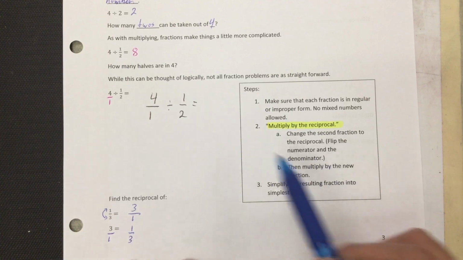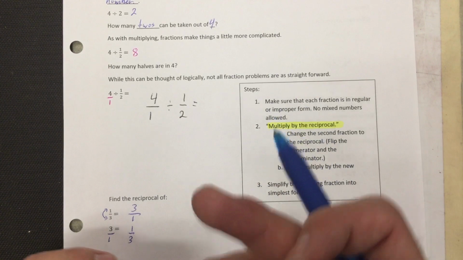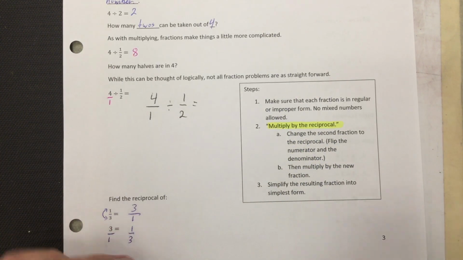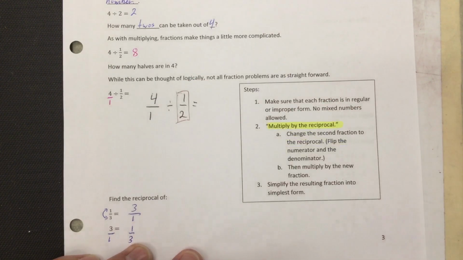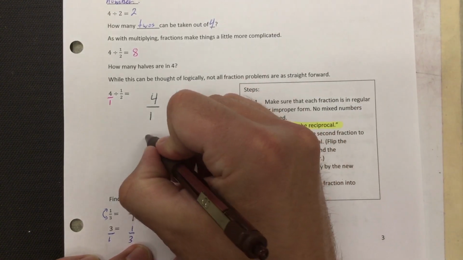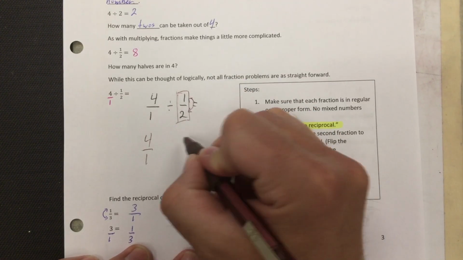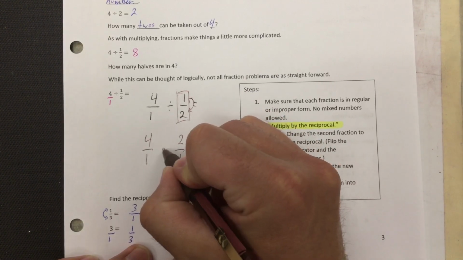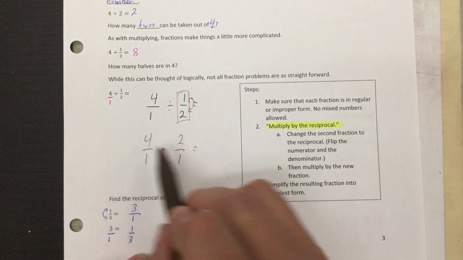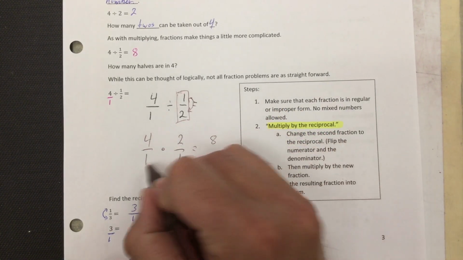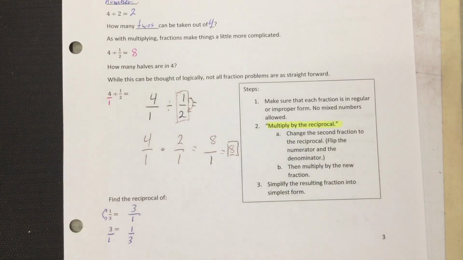What we're going to do is multiply by the reciprocal. Dividing is the same as multiplying by the reciprocal. That's the process that we're going to use. The first thing we do is change the second fraction, always the second fraction, to the reciprocal. So 4/1 stays the same, and this one gets flipped around, so it's 2/1. And now we multiply. 4 times 2 is 8. 1 times 1 is 1. So our answer is 8, just like we solved up here.